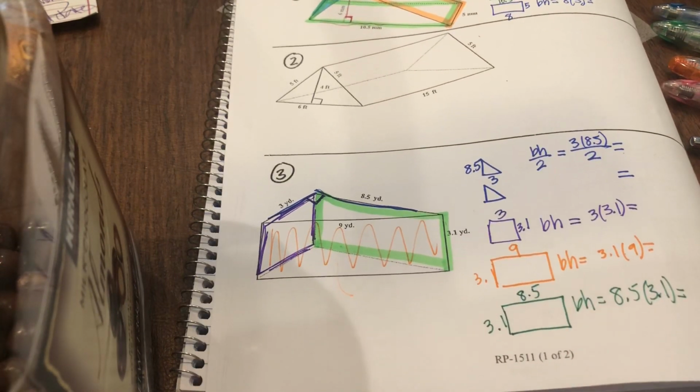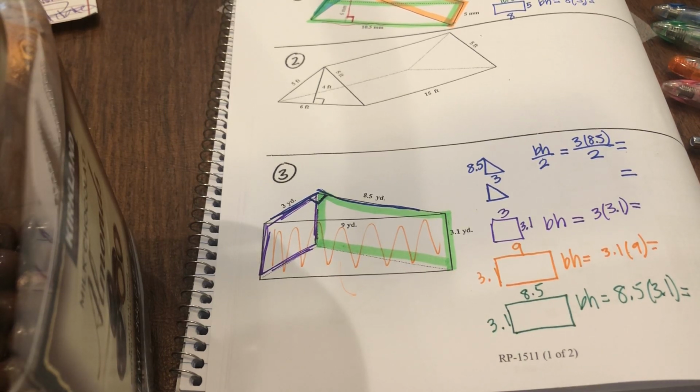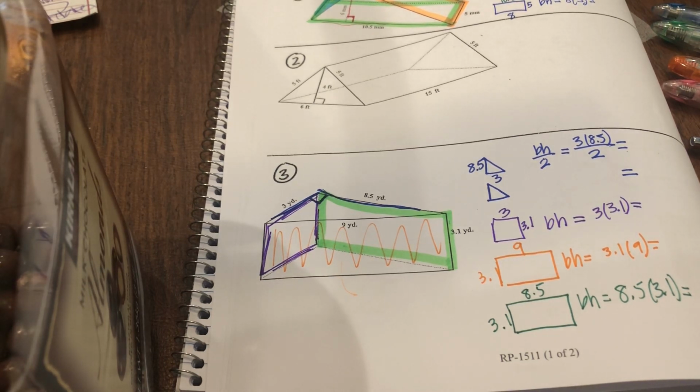Okay, don't forget to do 1 through 6, page 7 and 8 in your packet, and congratulations. You're going to be able to have mastered finding the surface area of triangular prisms by the time you're done with this. You got this.